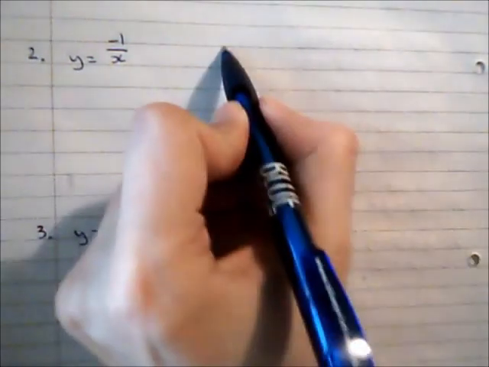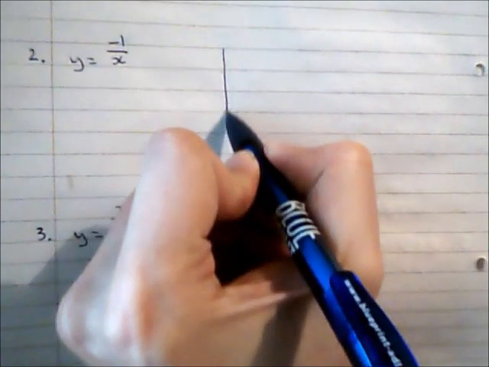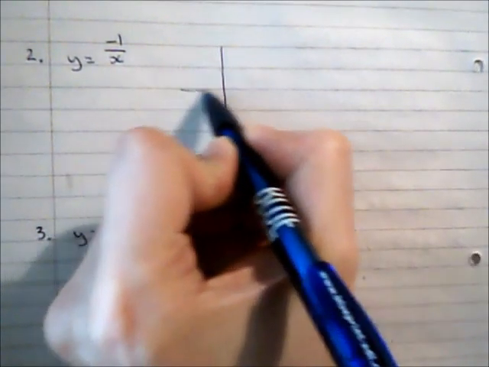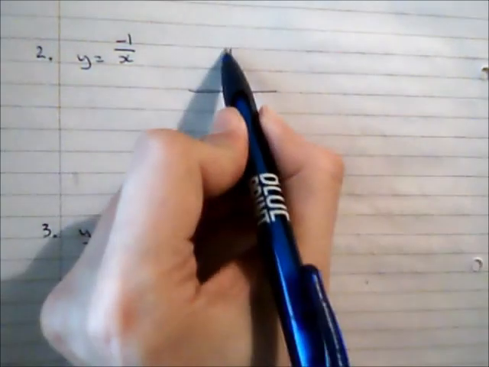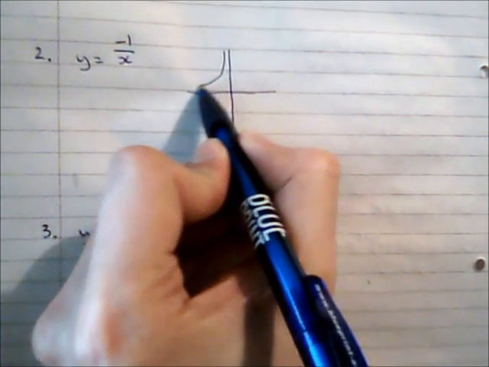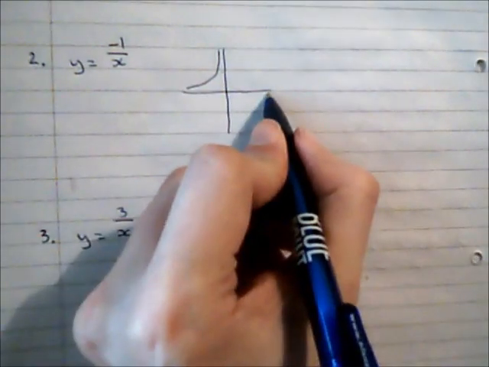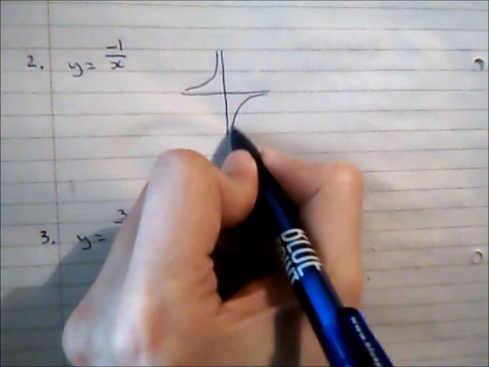We have a very similar situation here with y equals negative 1 over x, so only graphs in this form, except that if one of the coordinates is positive, the other will be negative. So we're going to get the same kind of graph, so we're going to get asymptotes, but it's going to appear in the other two quadrants. And again, we've got no intersections with the axes.